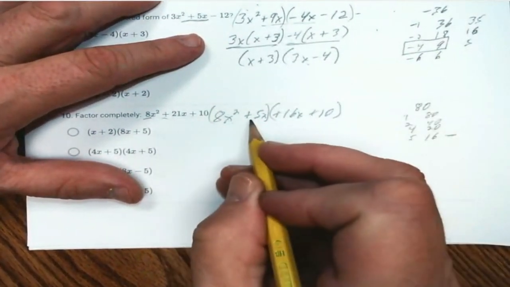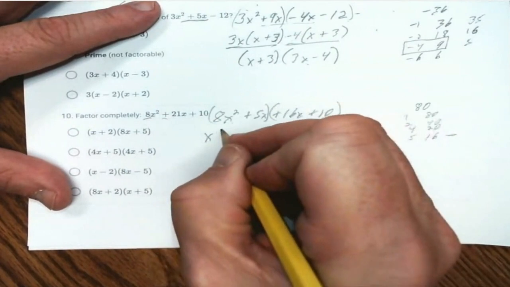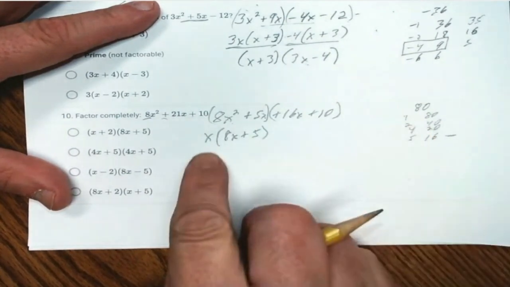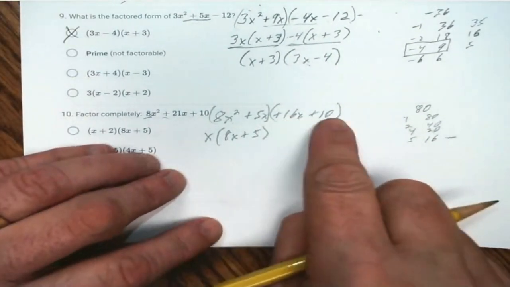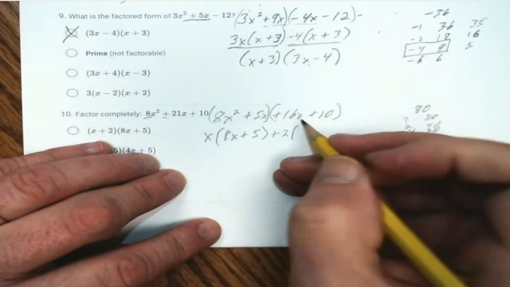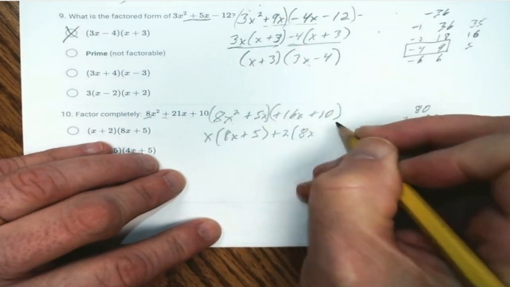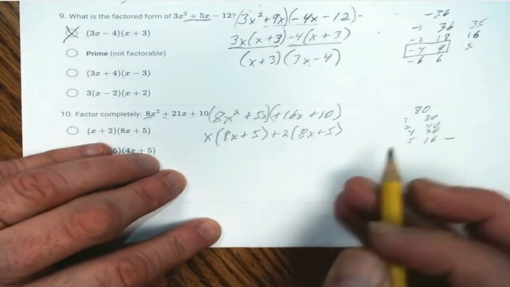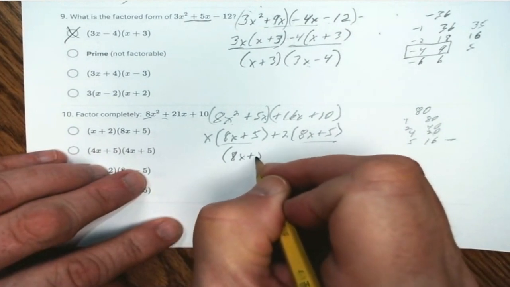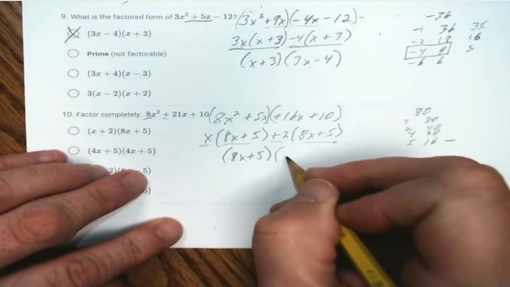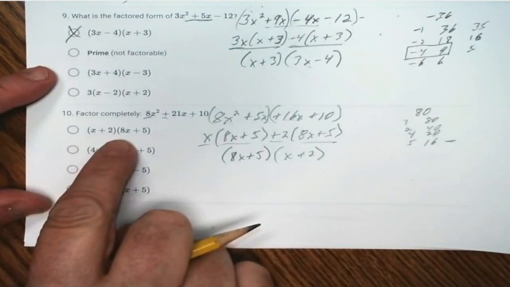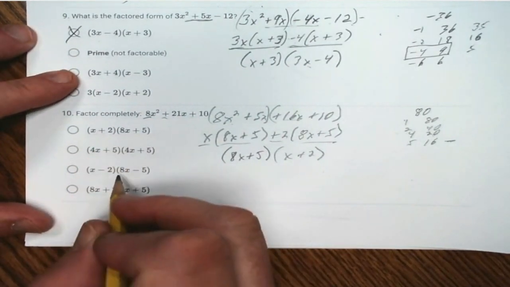All I can factor out of this is just an x, right? Which leaves 8x plus 5. Because all the factor out is just an x. Over here, what can I pull out? All I can pull out is a 2 plus 2, which 16x divided by 2 is 8x. 10 divided by 2 is plus 5. Oh, look, 8x plus 5 is in both of those. So this is 8x plus 5 times what's left? X plus 2. Looks like it's the first one right there. X plus 2, 8x plus 5. Yep.